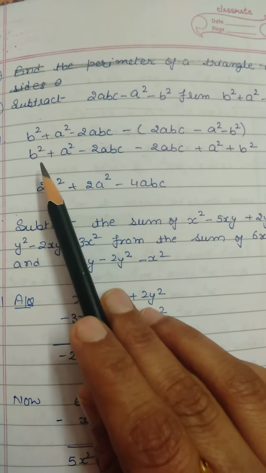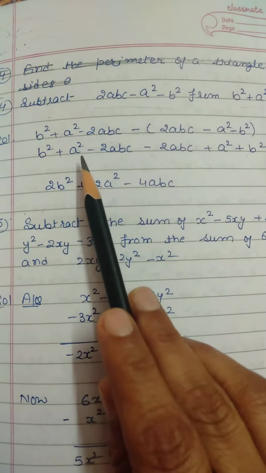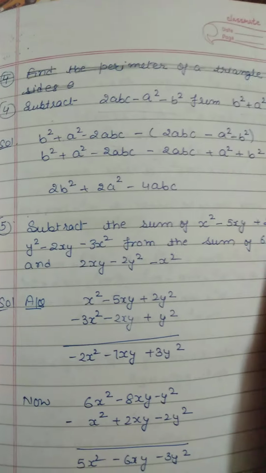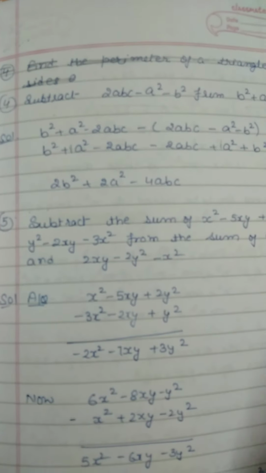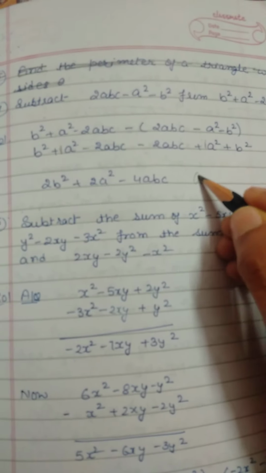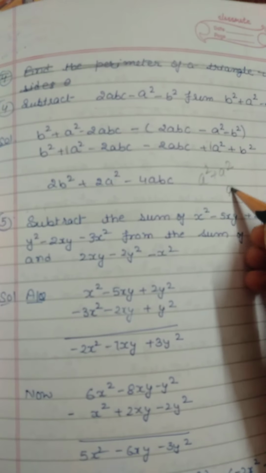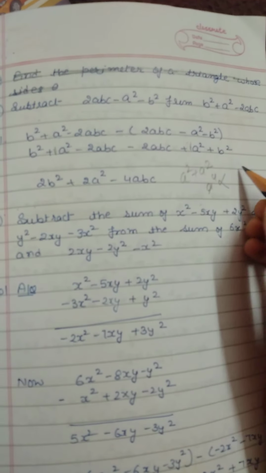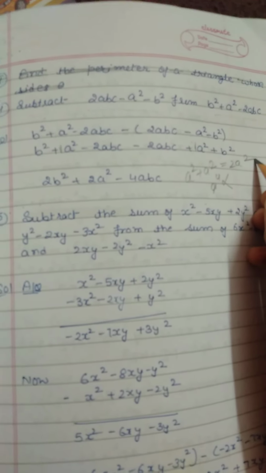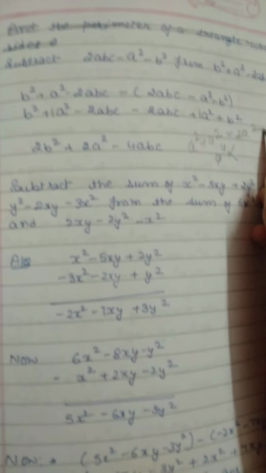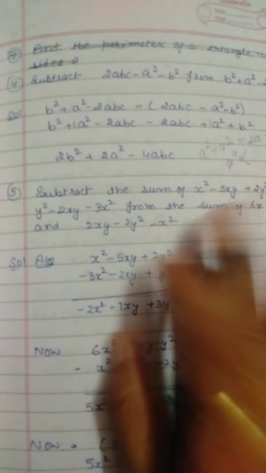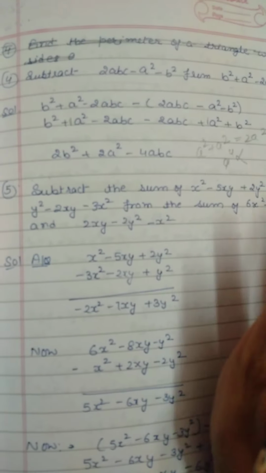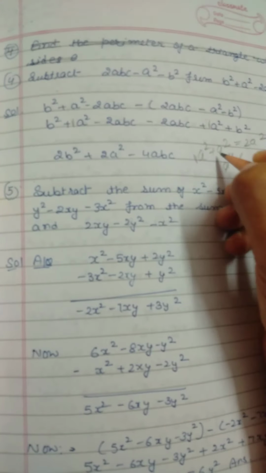Now simple calculation: b square plus b square is 2b square, a square plus a square. If no number is there, it means this is 1. So 1 plus 1 is 2. Don't think that a square plus a square is a4. No. Okay. So a square plus a square is 2a square. Fine. Okay. Don't add the powers. Just add the numbers.